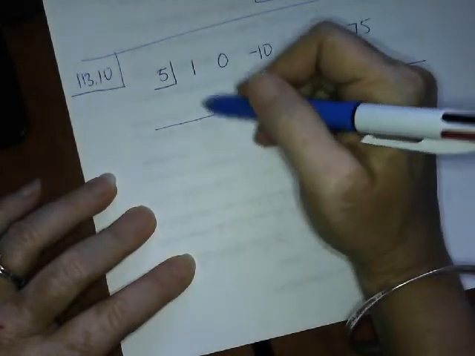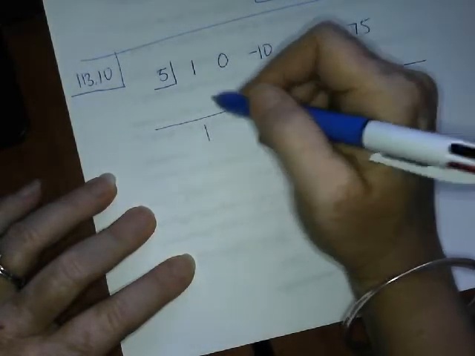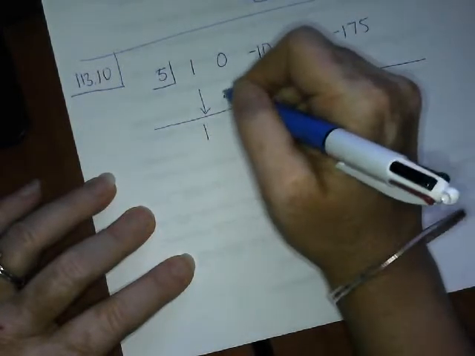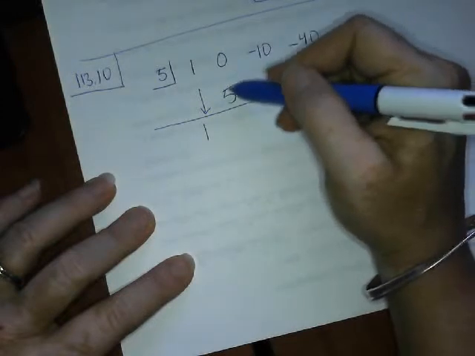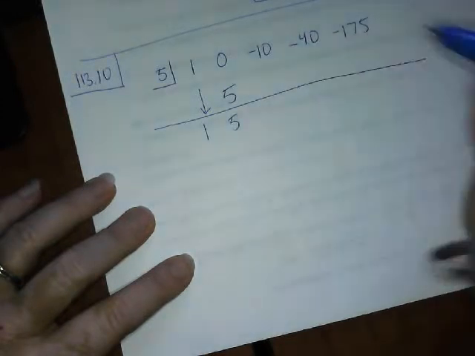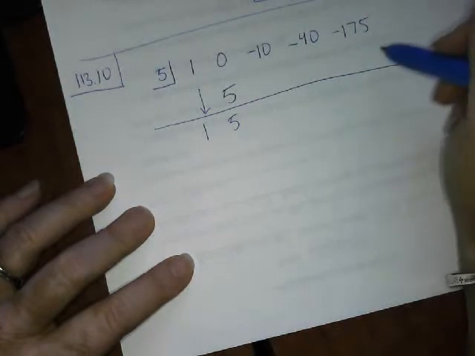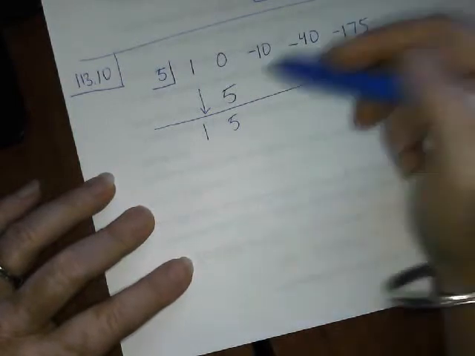I would think you guys know it from Algebra 2. You bring down the 1, and then you go 5 times 1 is 5, and then you add 0 plus 5 is 5. If I get a 0 remainder, I'm going to say yes, it's a root. If I don't get a 0 remainder, I'm going to say no, it's not a root.